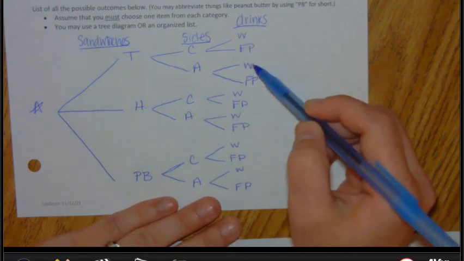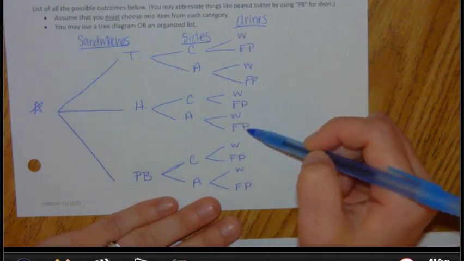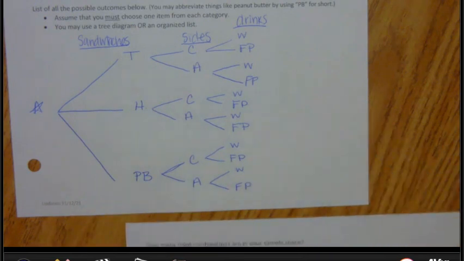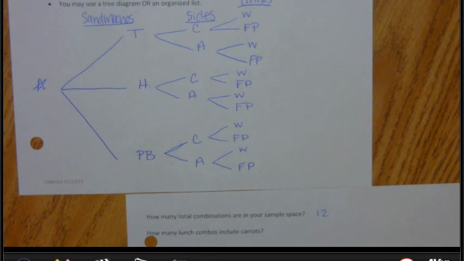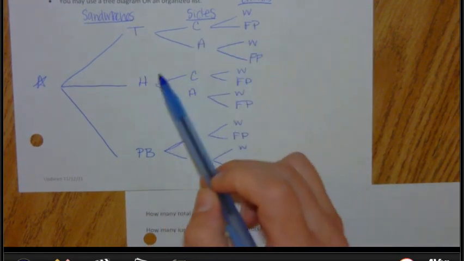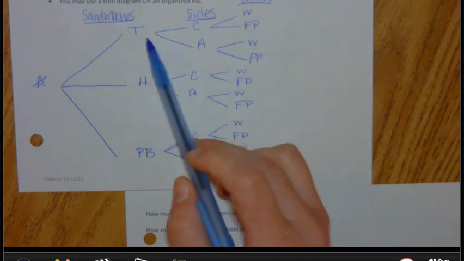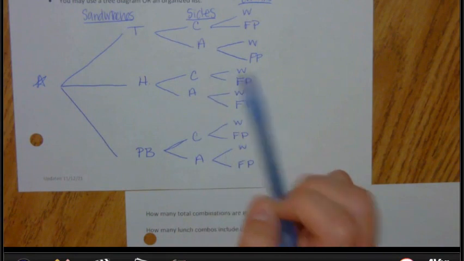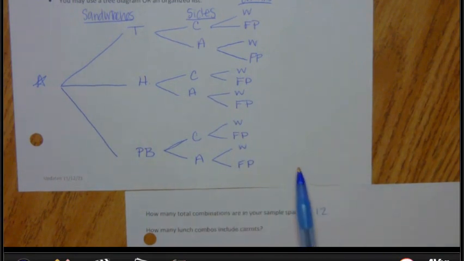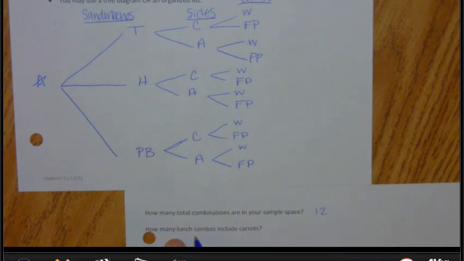I have 1, 2, 3, 4, 5, 6, 7, 8, 9, 10, 11, 12. I have 12 total combinations in my sample space because I can do turkey, carrot, water; turkey, apple, fruit punch; turkey, carrot, fruit punch; turkey, apple, water; ham, carrot, water; ham, carrot, fruit punch; and so forth. Okay, now I need to see how many lunch combos include carrots.